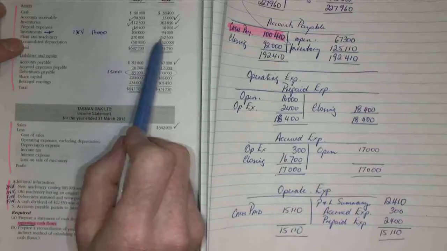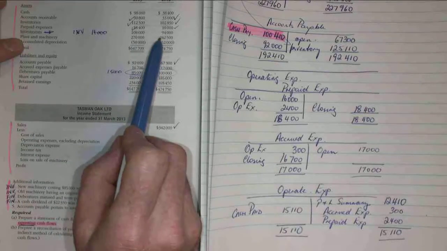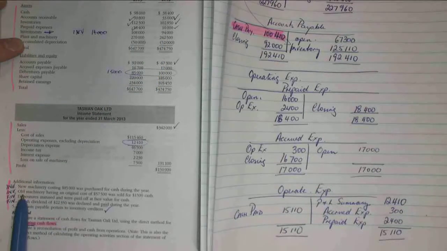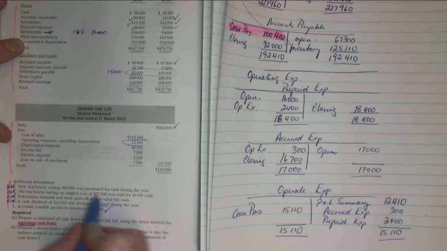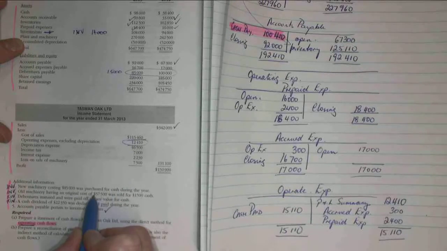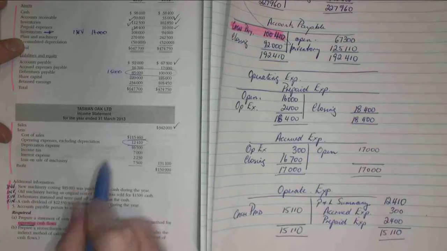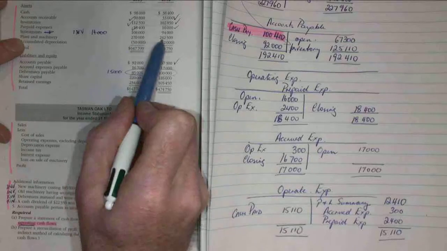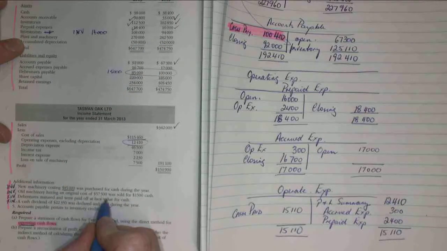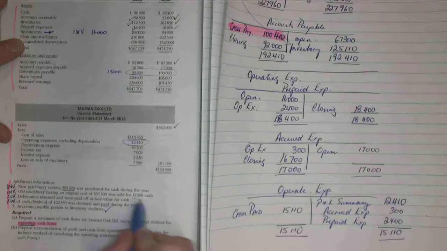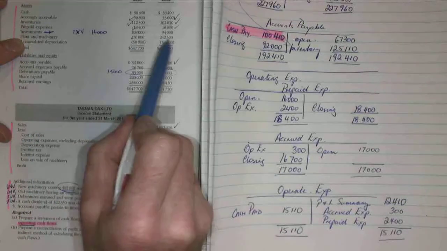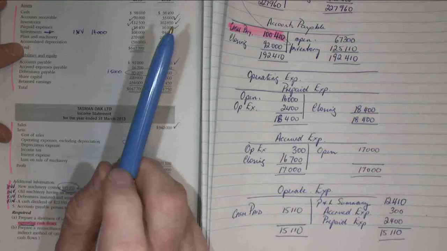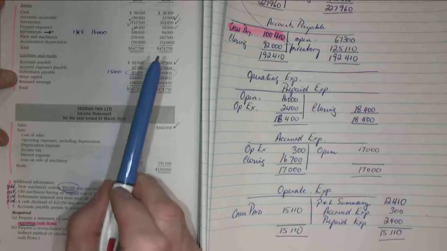I look at my plant and machinery. Did we say we purchased plant and machinery? Machinery costing 57,000 was sold. We purchased some new machinery for 85,000. The difference between these two would be the difference between here. So it's not what they sold it for, I know. My cash flow is there and there. So I've already taken care of that, so I don't have to worry about that account. My accumulated depreciation is a non-cash item anyway.